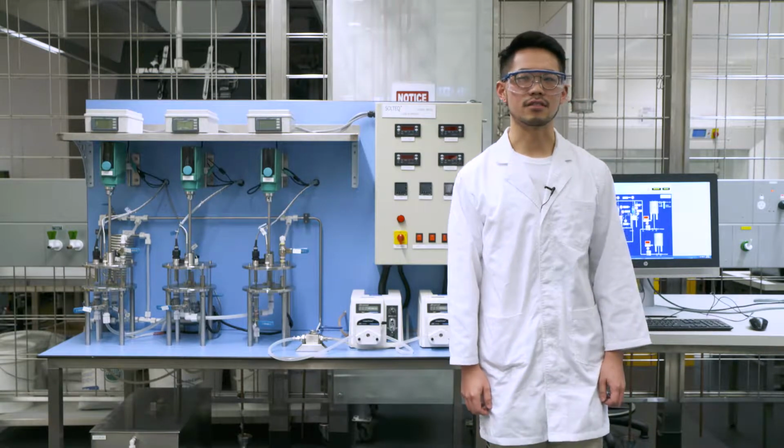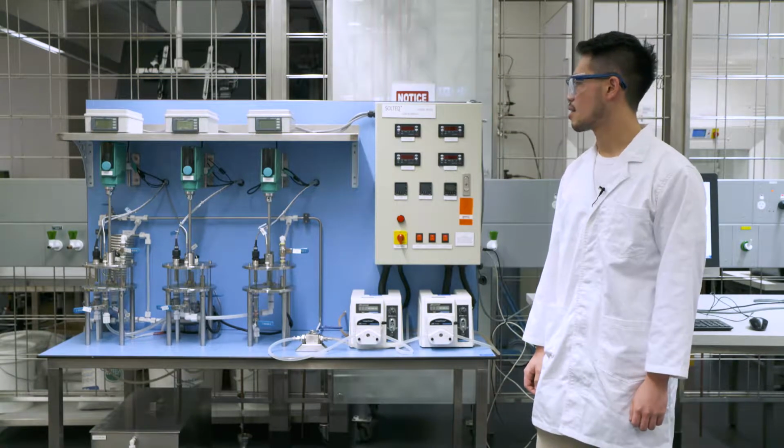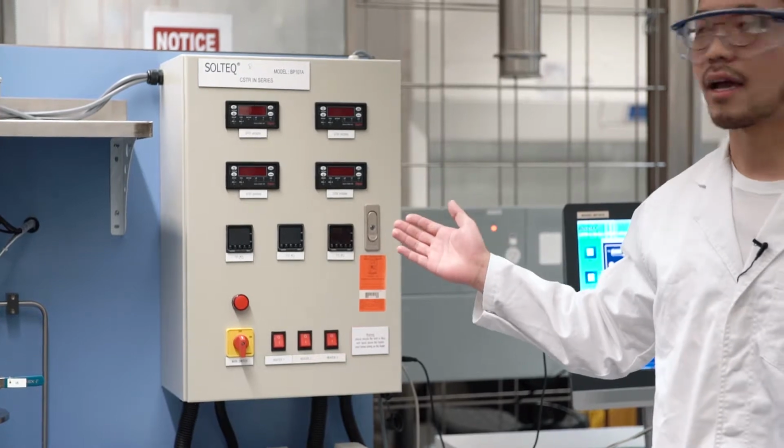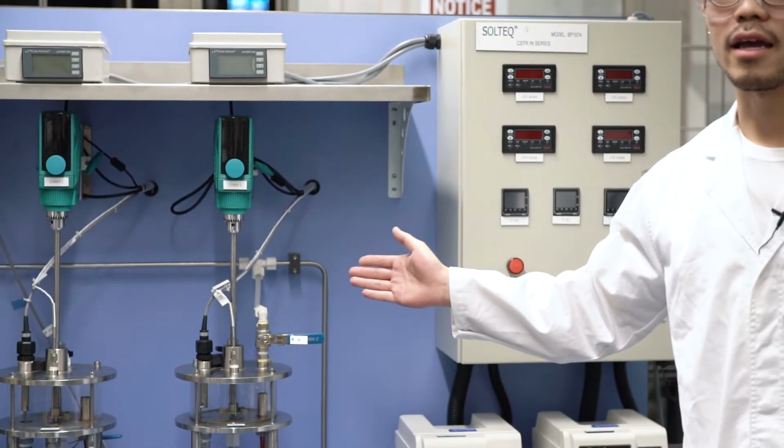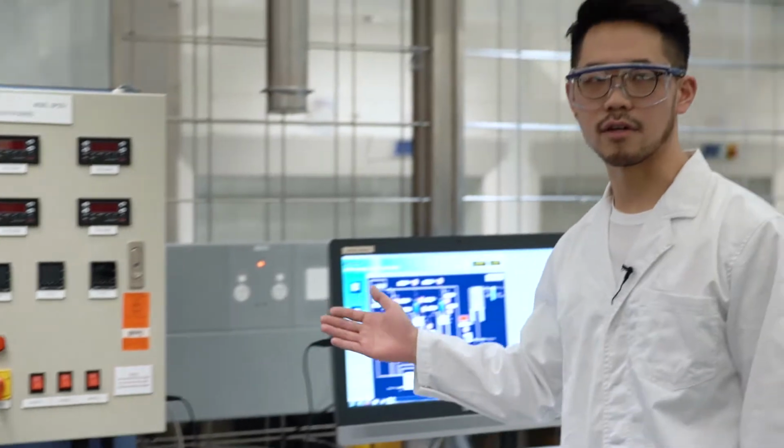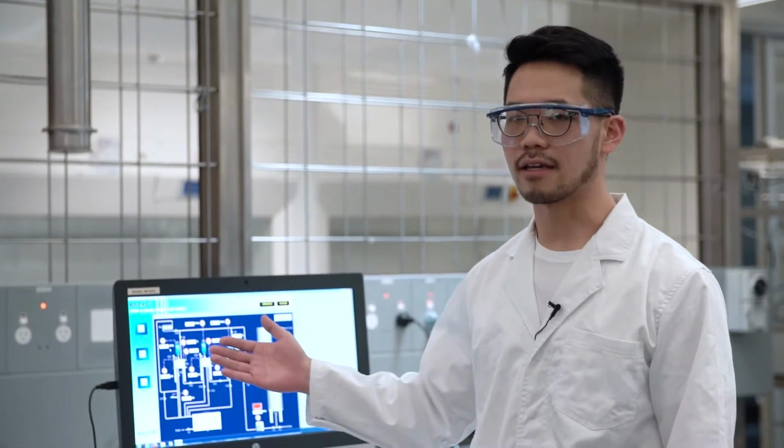For the starting procedure, we need to make sure that the main power is switched off and all the valves are closed. And we need to make sure the software is well connected to the main rig.